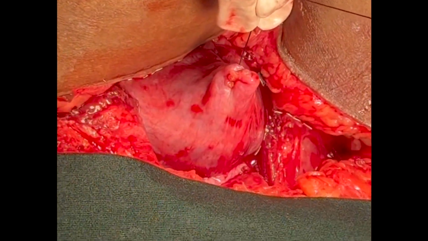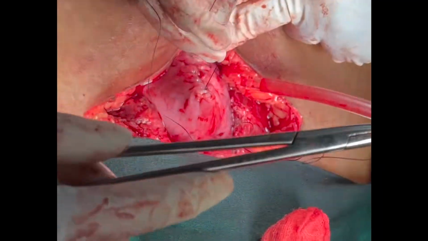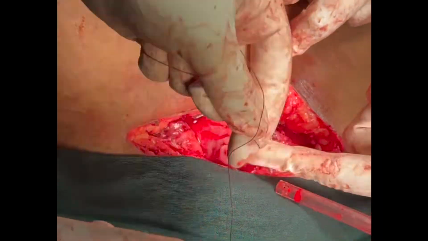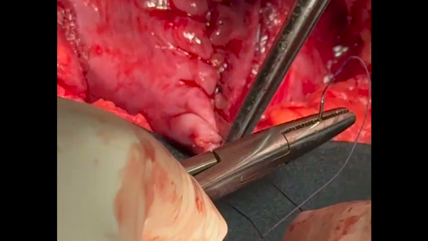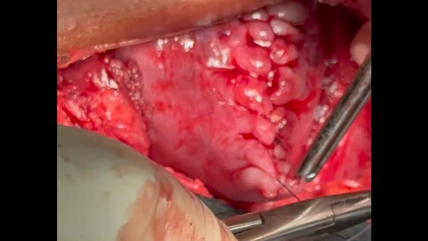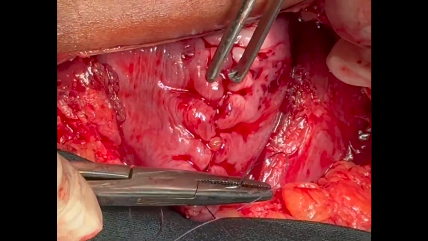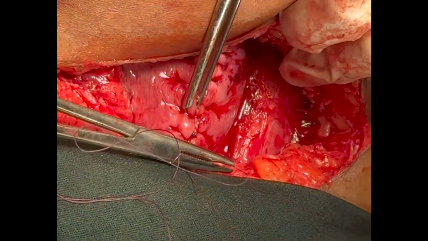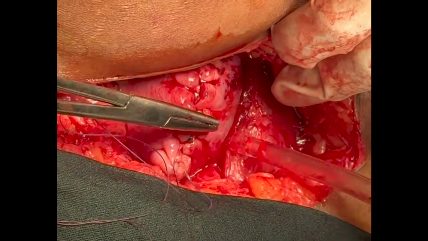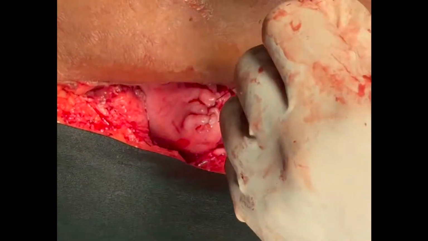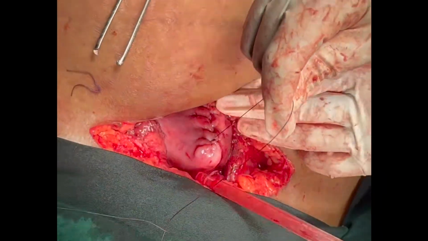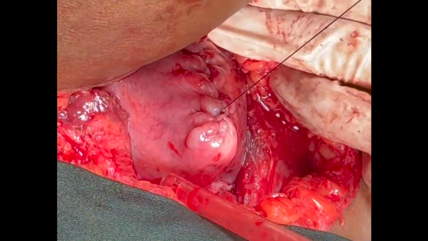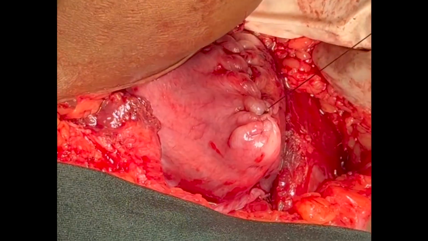To bury this protruding edge inside, take a bite from this and then take a few bites in reverse direction at the suture line. Pull it tight and then put a knot. See how nicely it has got inverted inside without leaving any raw area on the top.